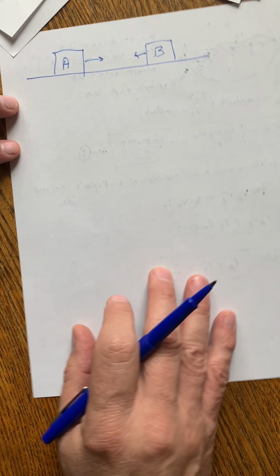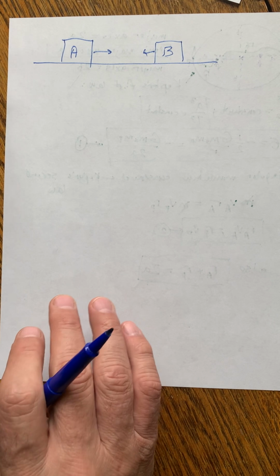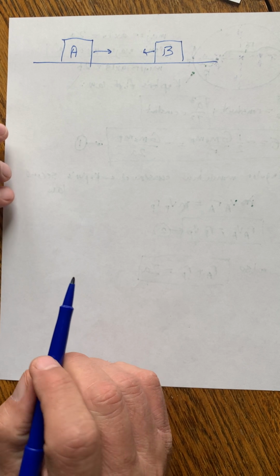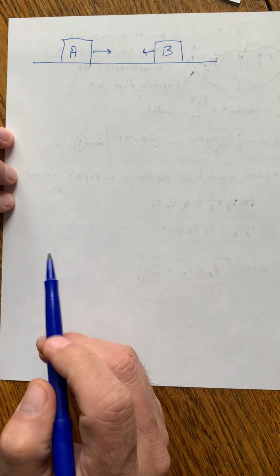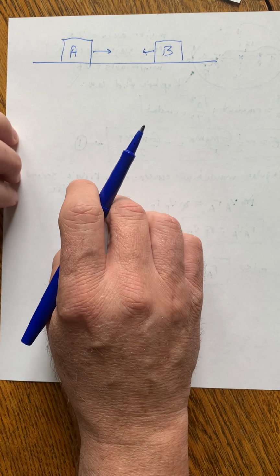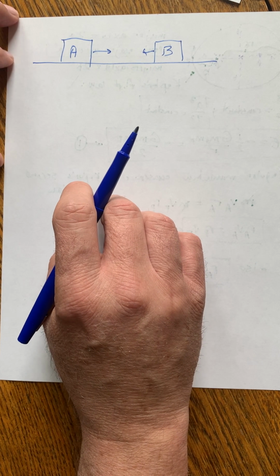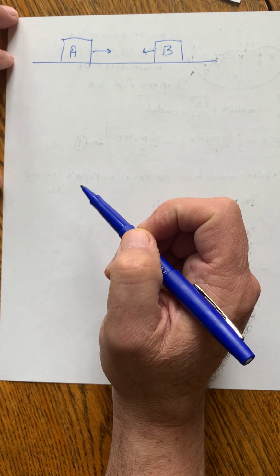AP students should understand collisions at a different level than first-year physics students in a couple of ways. So let's look here. If block A and block B are approaching each other, let's look at different ways to actually observe what's going on.